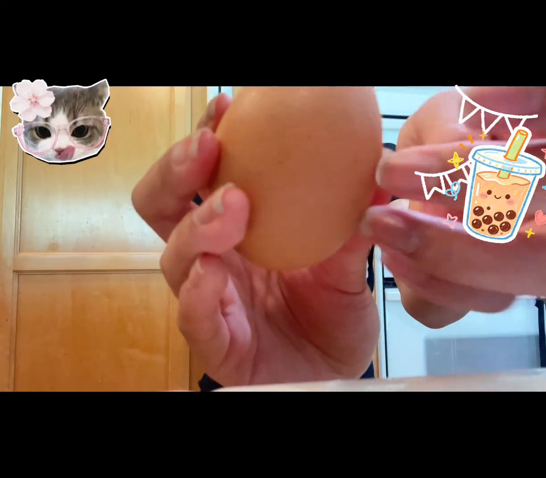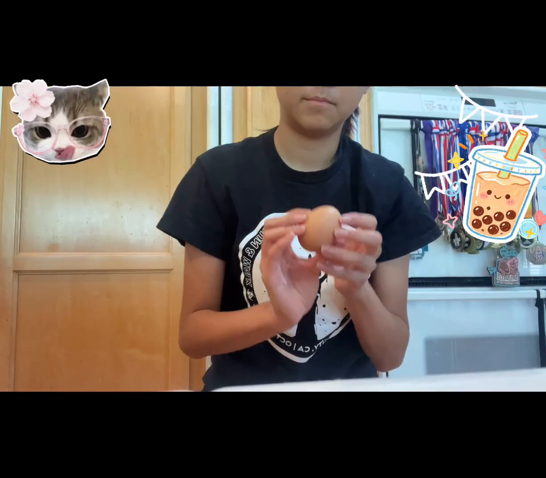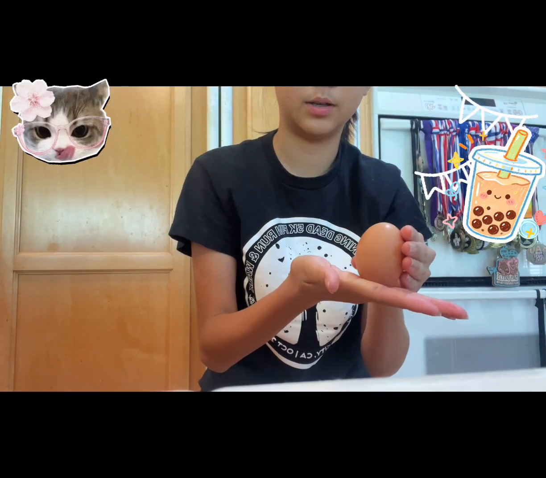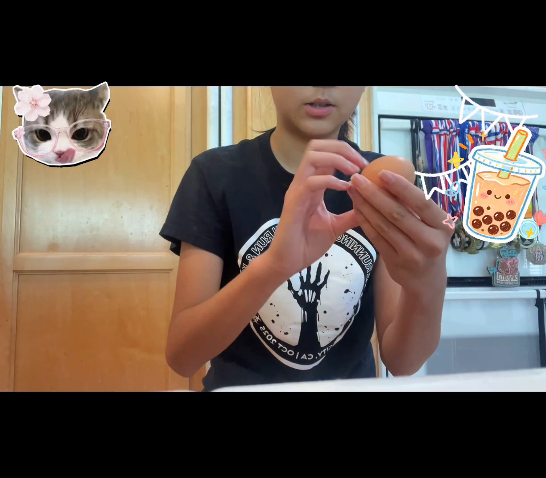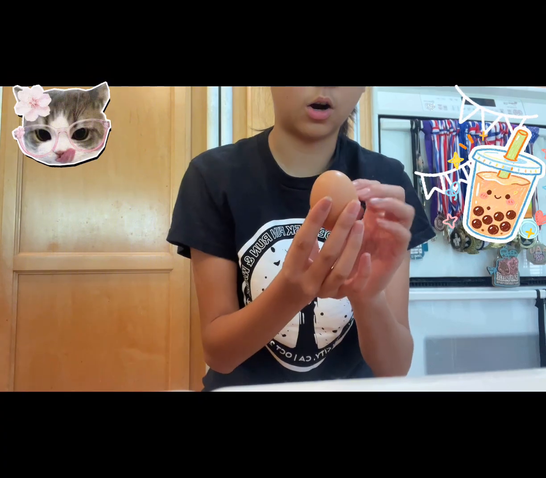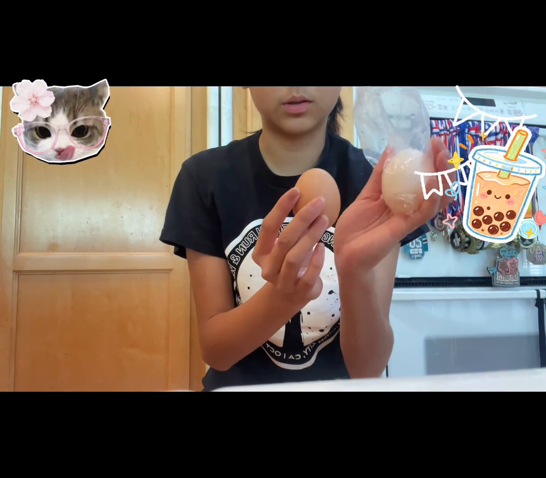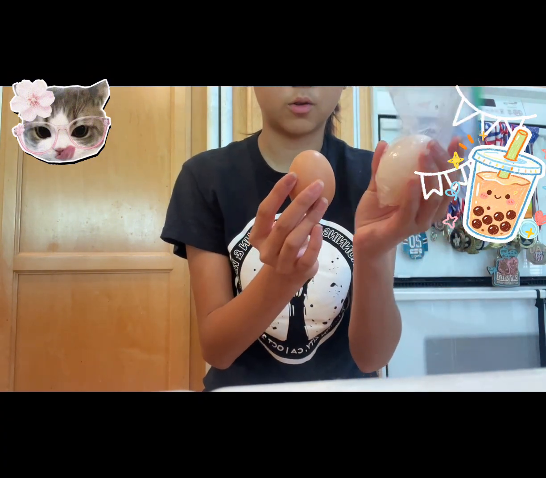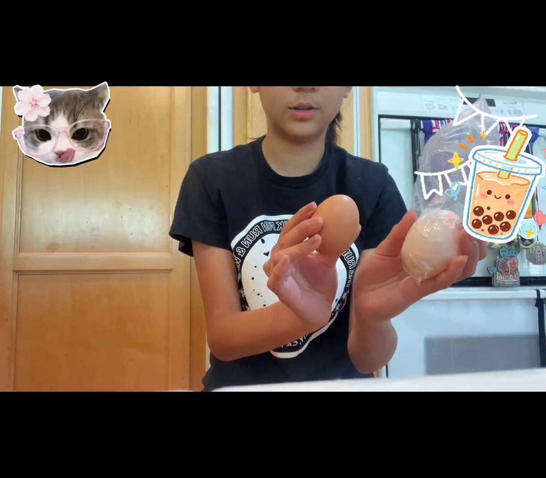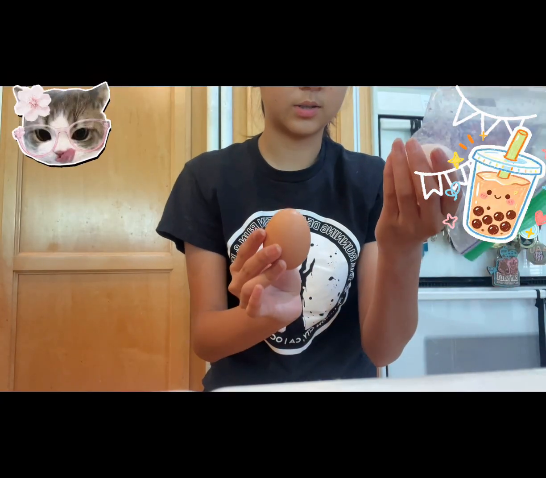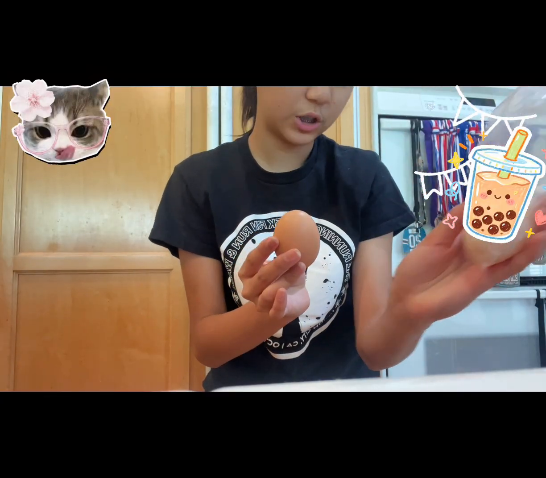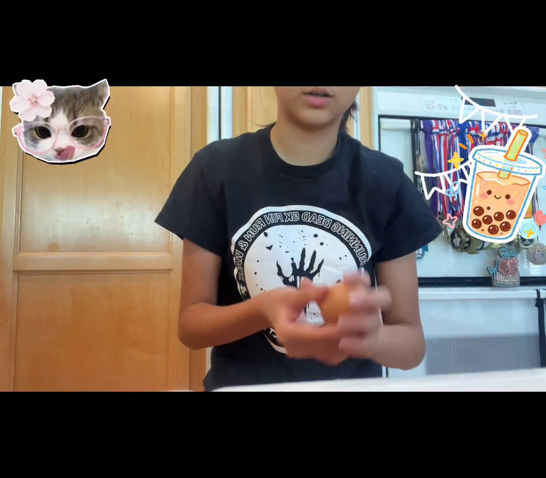ASMR. It reminds me of a certain classmate. Anyways, as you can see, it's hard, and this one's a tad bit larger and this one's squishy. You can see the color difference. This one's brown, this one's kind of white peachish. So yeah, that's the experiment. Hope y'all enjoyed.